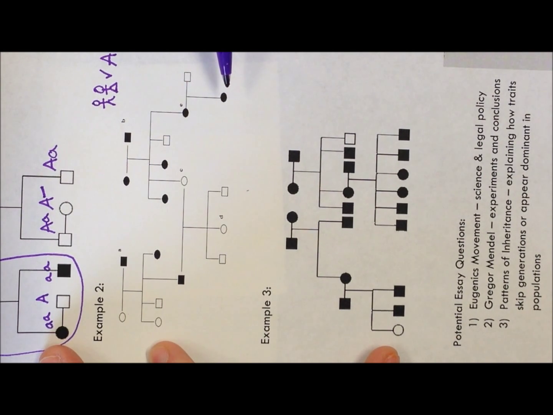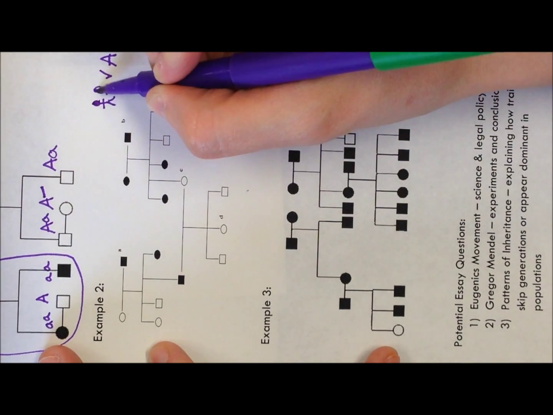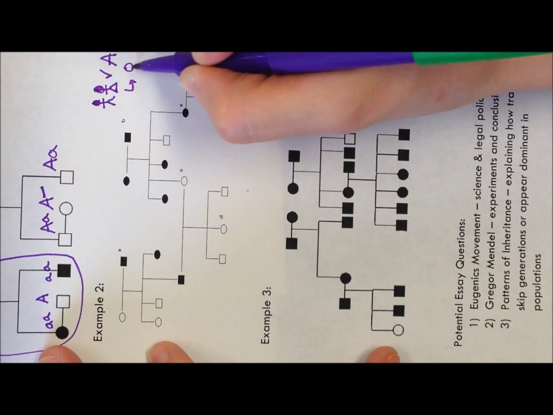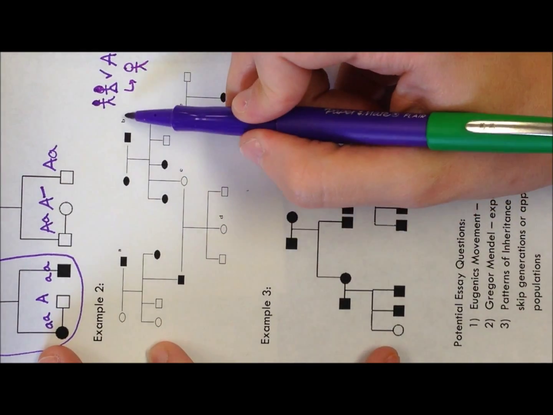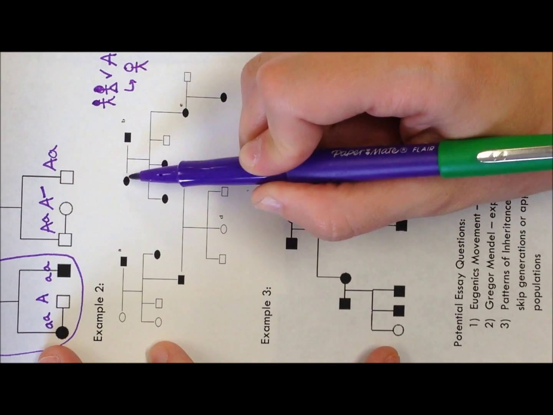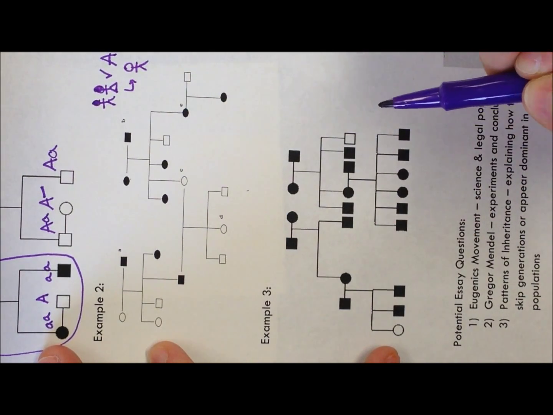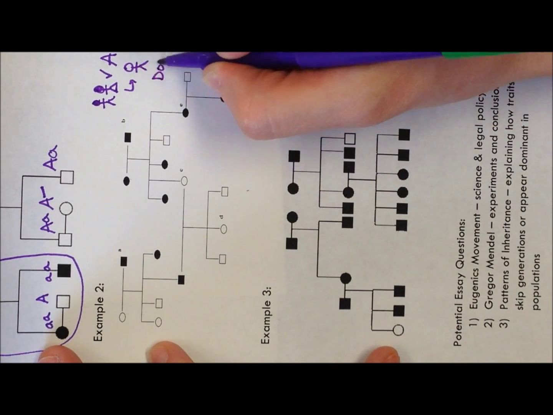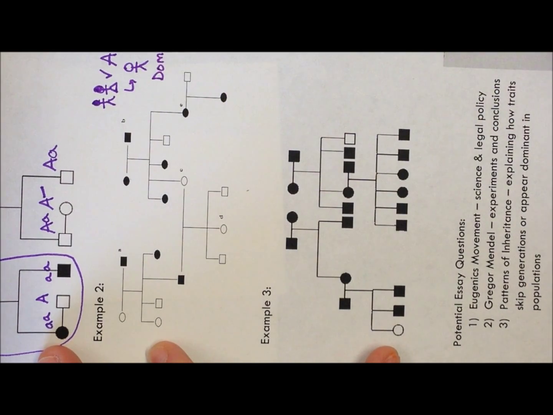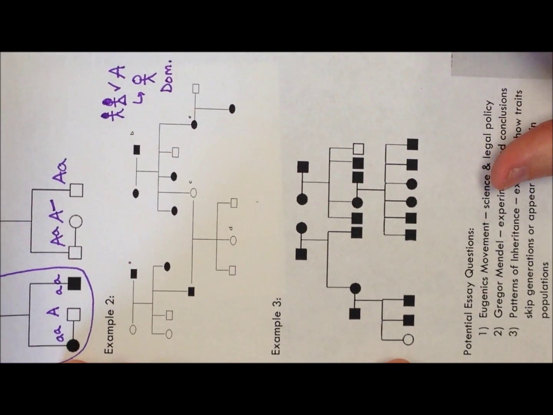But let's double check. Does it ever happen where both parents have it, but their kids do not? And we see that right here. We see that both of these parents have it, but a child doesn't. So that tells us that it is dominant. This is an autosomal dominant pedigree.